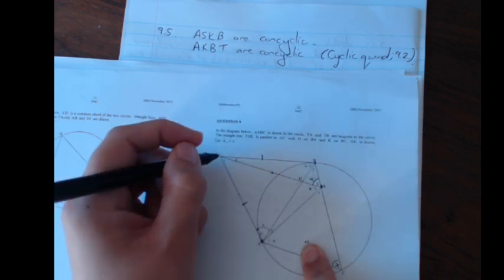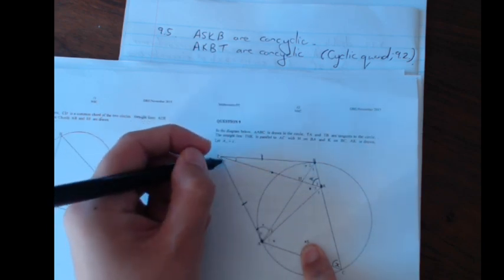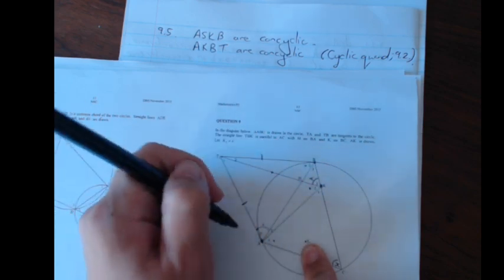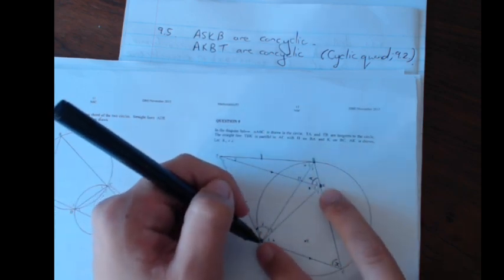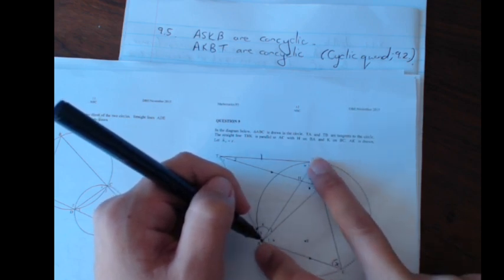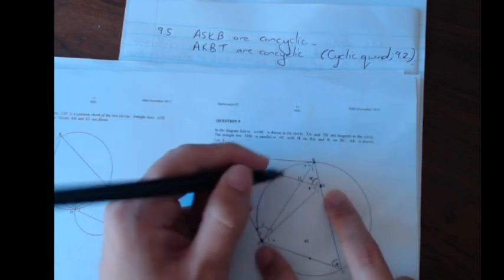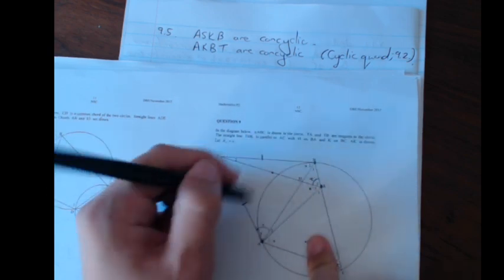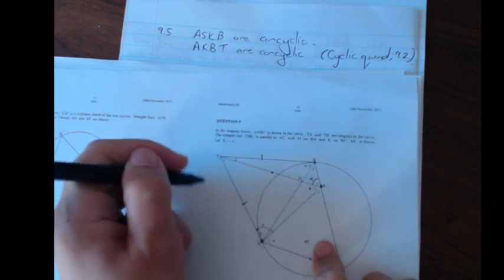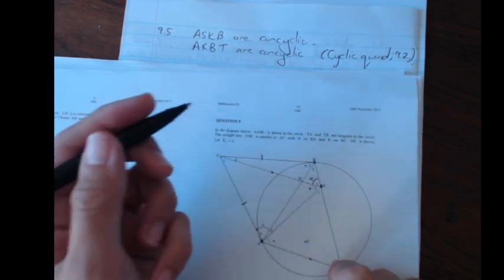And the information from 9.2 that says this is a cyclic quad means this point also goes through that same circle. There's only one circle you can draw through 3 points. So since I have 3 points that are concyclic and this point lies on that same circle, and this point lies on that same circle, that means that all 5 of these points lie on the same circle.